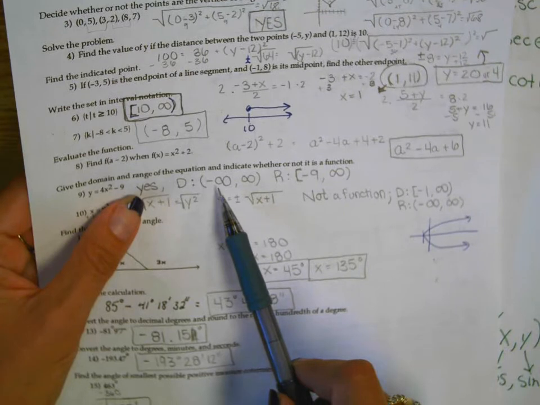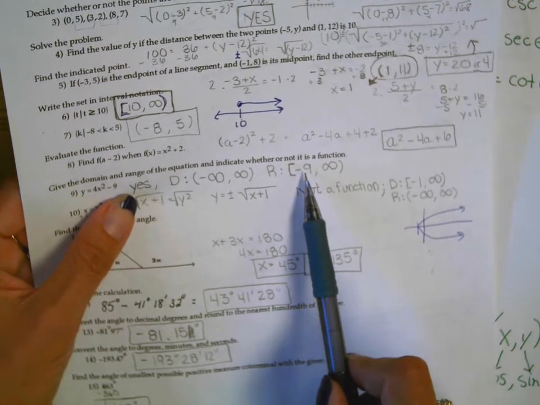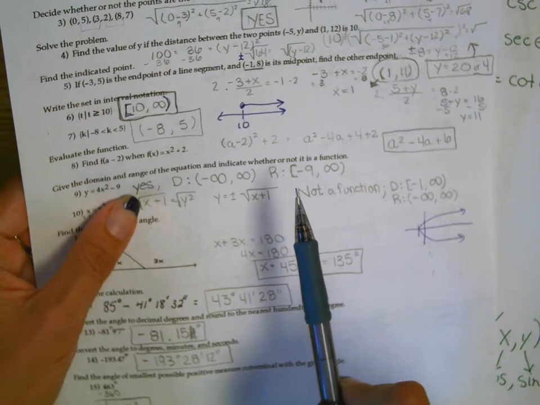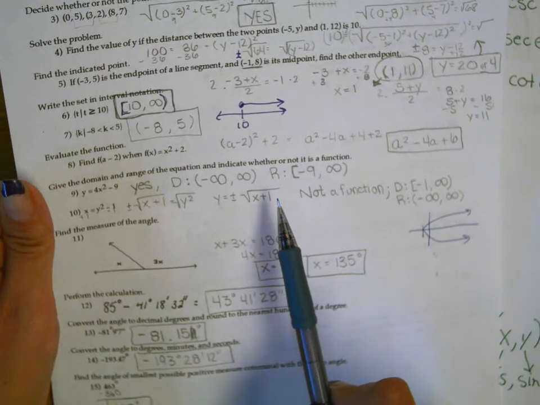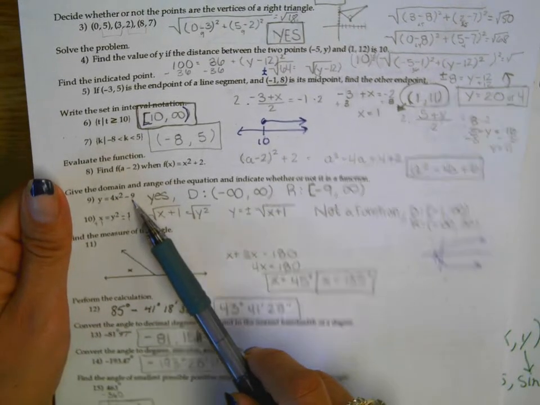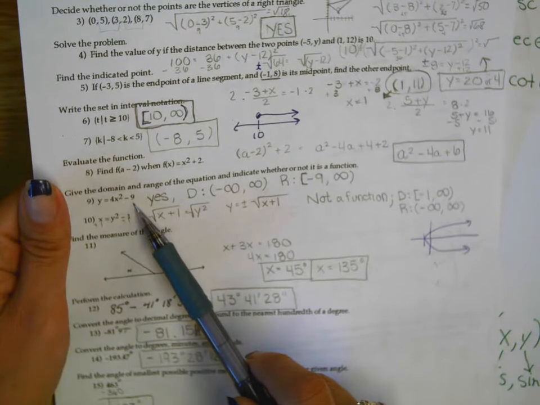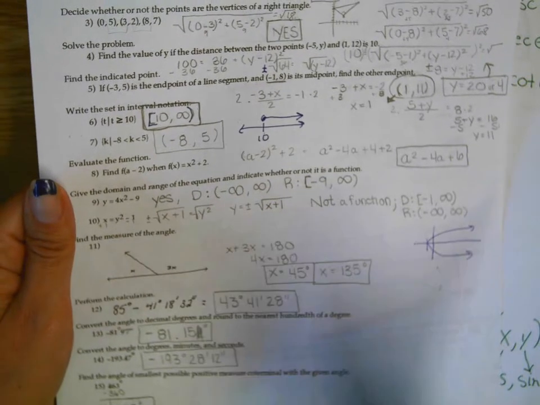Why? Domain is negative infinity to positive infinity. Range is square bracket negative 9 to infinity. How do I indicate if it was a function? You graph this on your calculator or your phone. Oh, don't you need a graphing calculator? Oh, yeah, I guess you do.